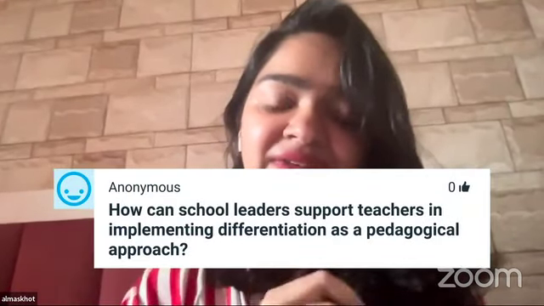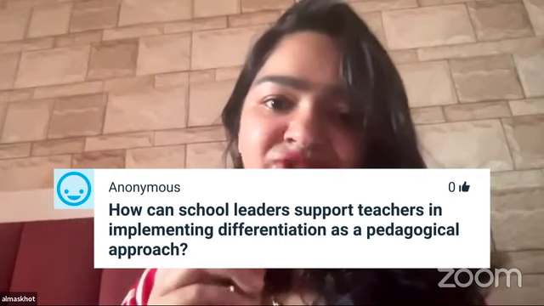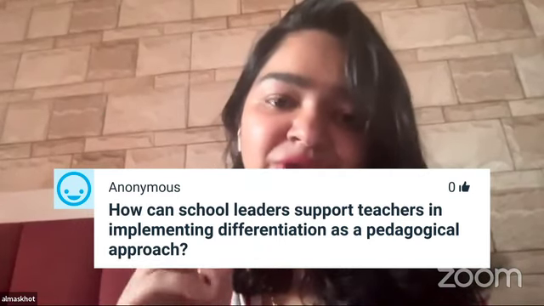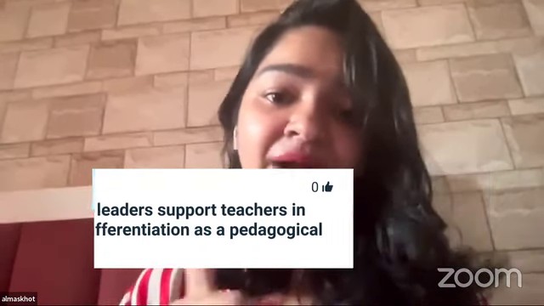Right. So coming to the school leaders, how can school leaders support teachers in implementing differentiation as a pedagogical approach? I think allowing the flexibility. For example, something like article writing, like I said, that should be covered in one week of class, took 2 months for me. But by the end of those 2 months, grammar was improved, writing was improved, article writing as a topic was improved, confidence levels were boosted. The learning outcomes were so much that the school realized that it's okay if it took 2 months.